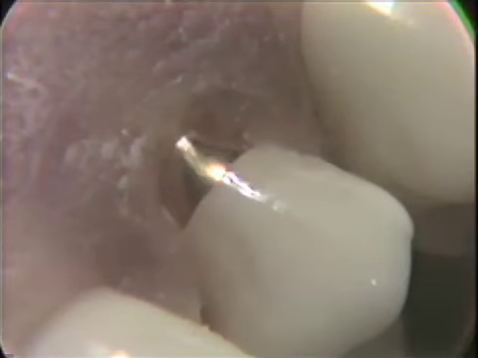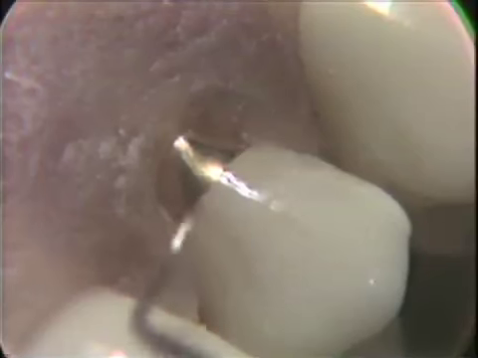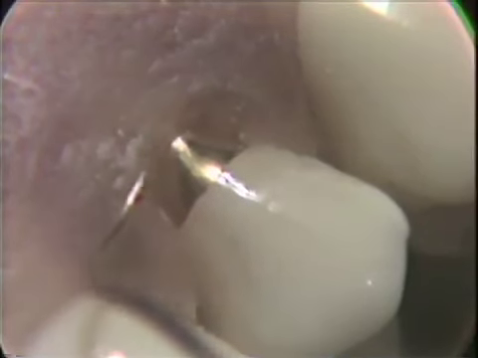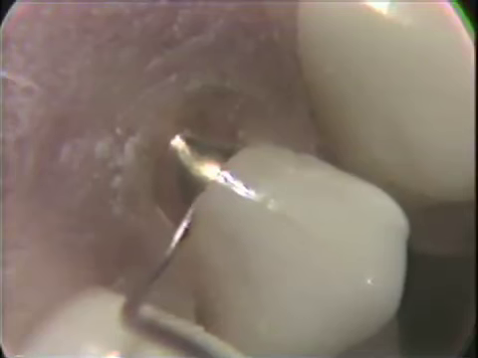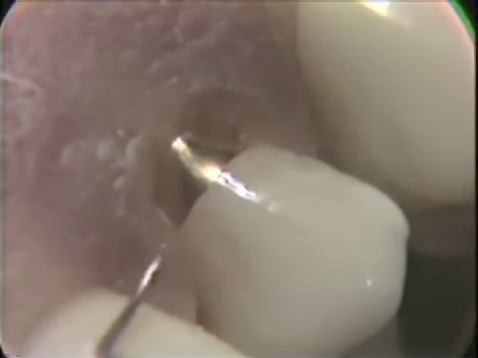We're now ready to do the removal of the rubber dam. The rubber dam now has been removed, which has allowed the gingival tissue to return to its preoperative state. We see again that the only visible margin is really the occlusal margin.